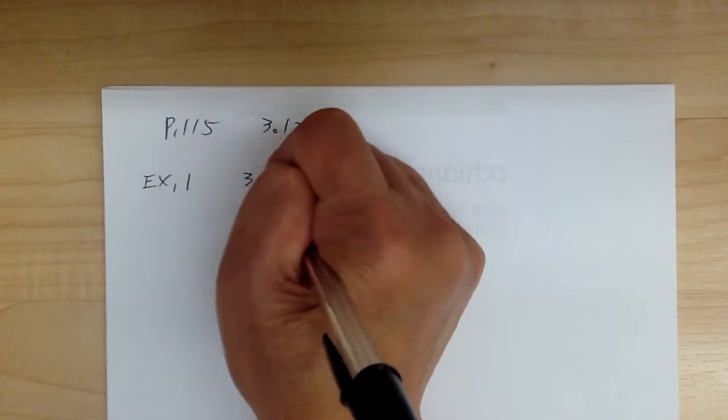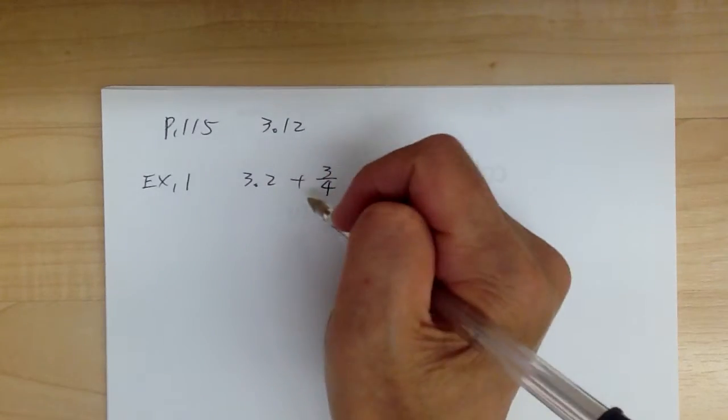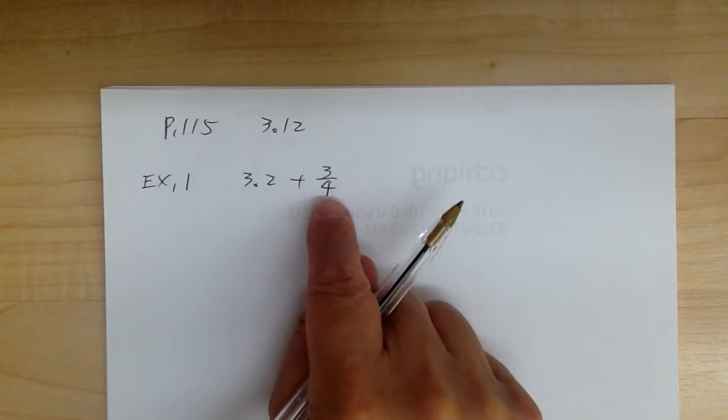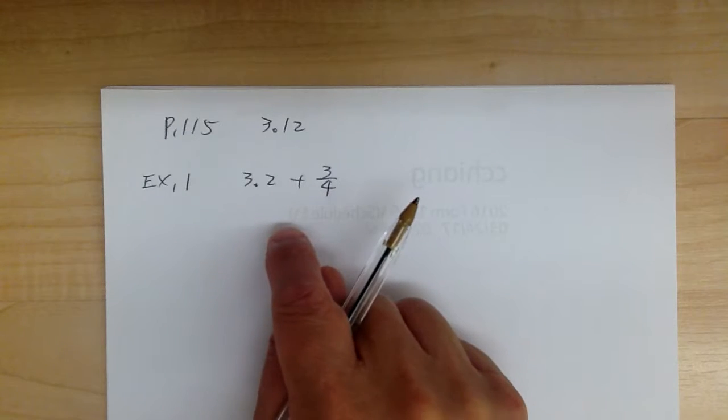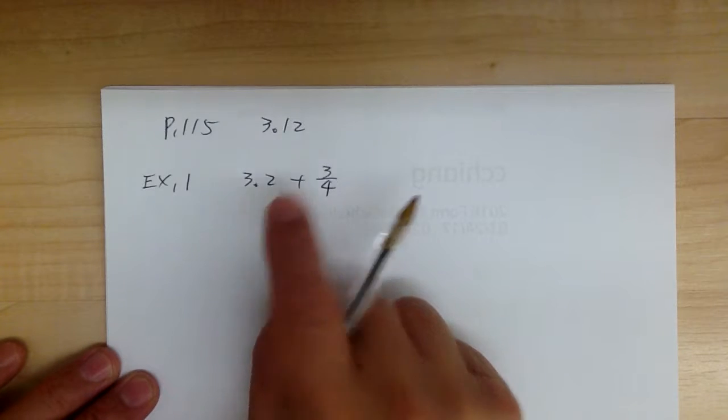You have 3.2 plus 3 over 4. So you can do it either way. You can convert everything into decimal, or you can convert everything into fractions. Okay, so you can do it either way. So let's go and do it with the decimal.